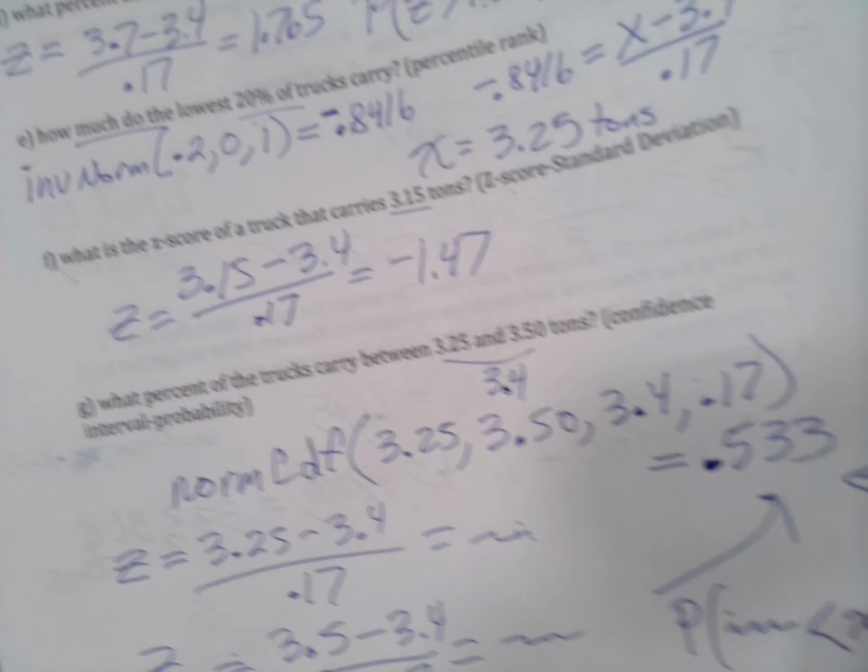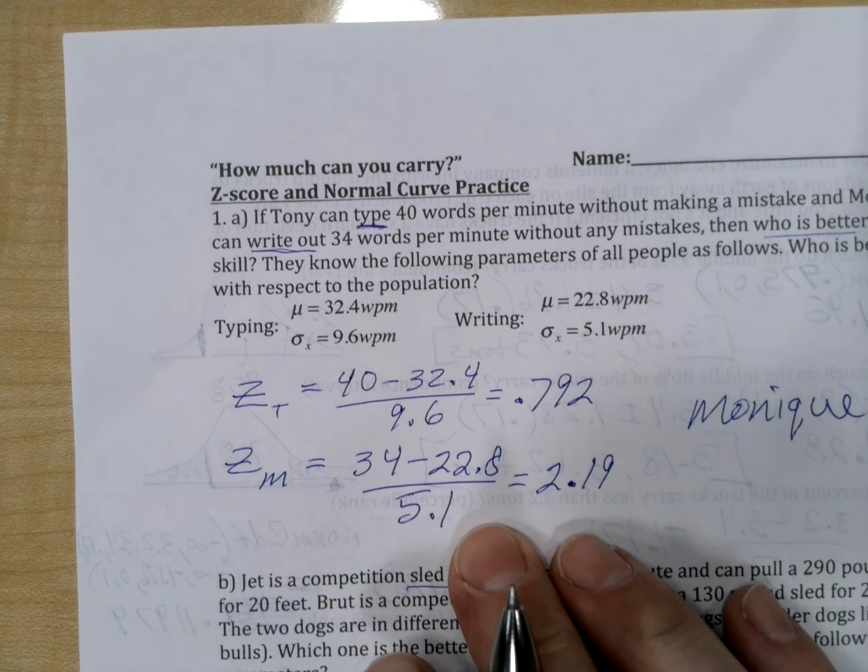Okay, that's it for that worksheet on how much can you carry.